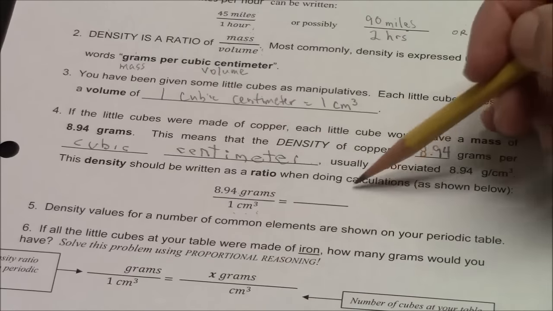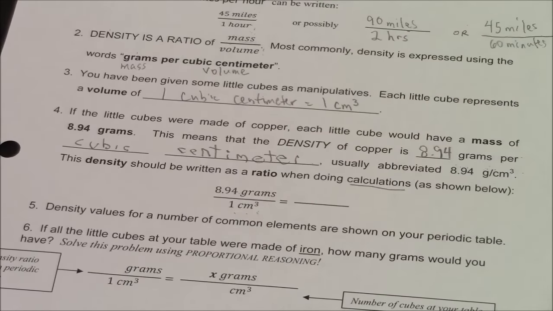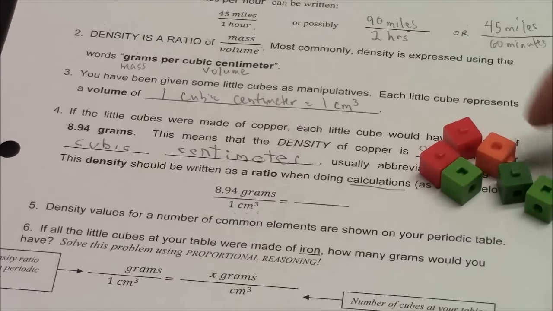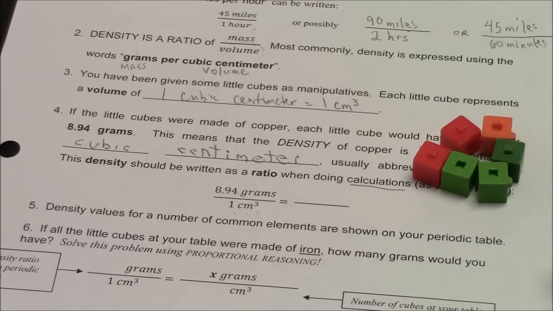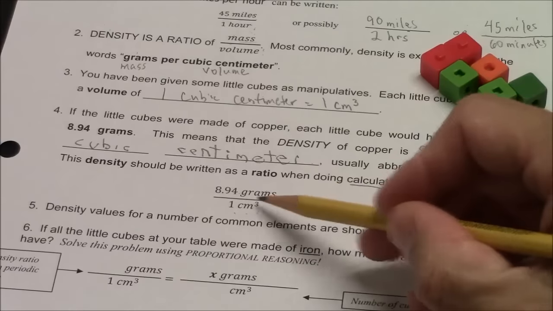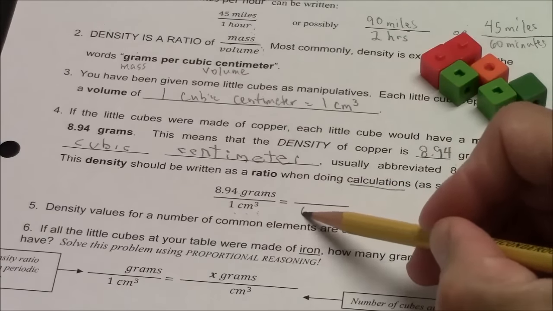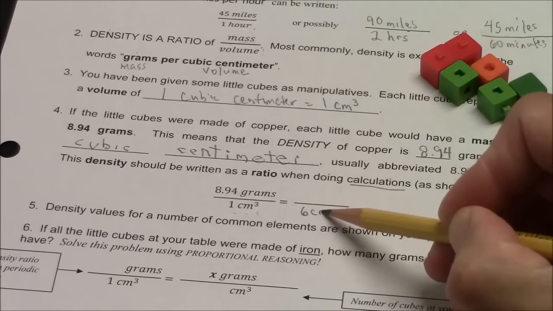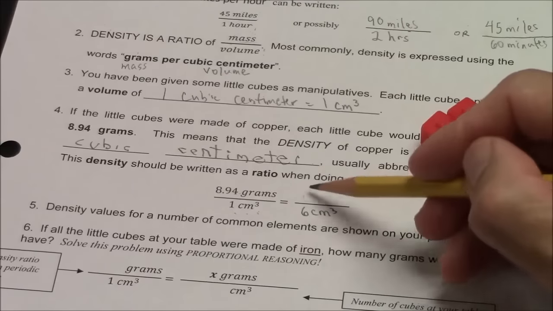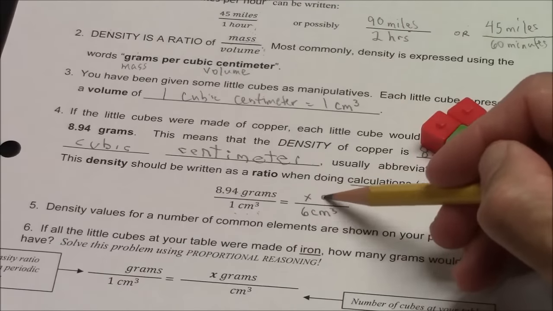We can do some calculations now, a simple calculation. Let's imagine I have 6 little blocks of copper. If I had 6 little blocks of copper, I could calculate their mass. 6 little blocks, 6 cubic centimeters. What would the mass of that be?